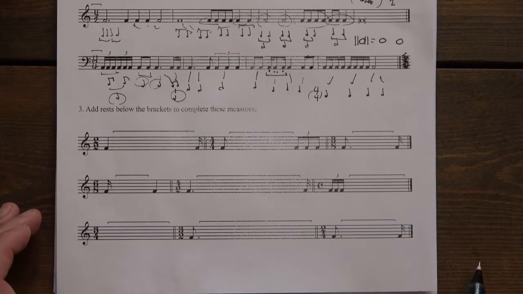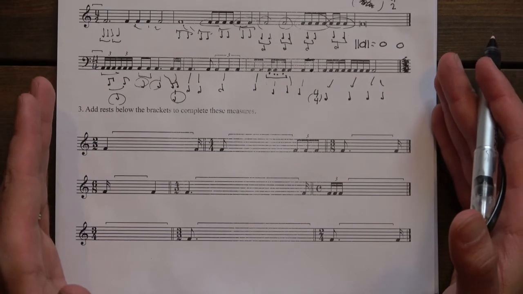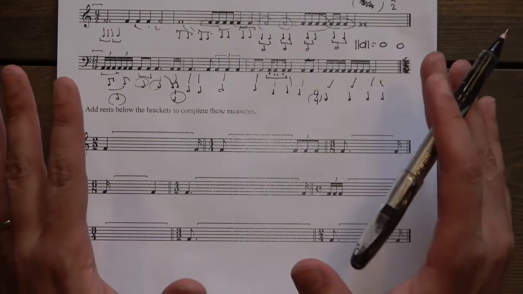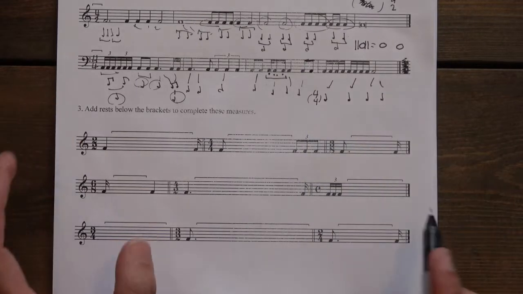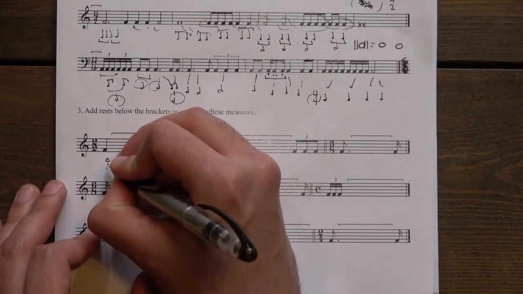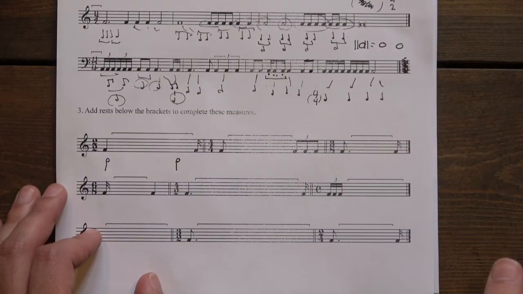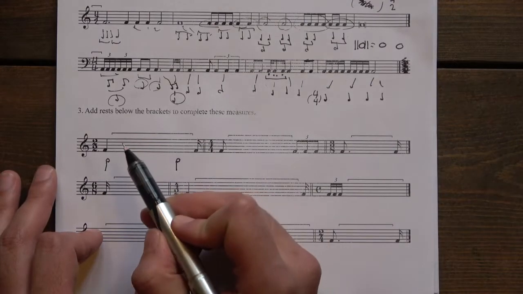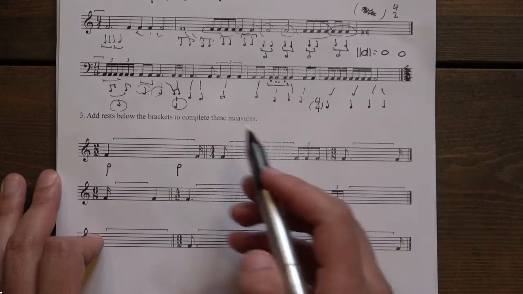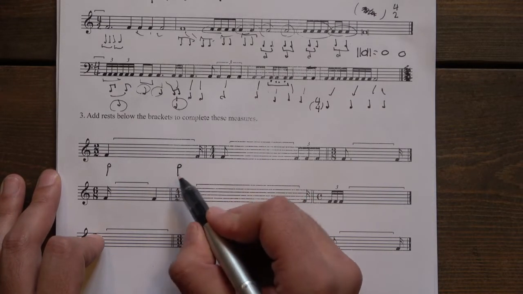Okay, so to do this, this is the hardest question on the exam, in my opinion. So step 1 is to write the groups under the bar. Let's start with this one. The grouping for 2/2 is 2 half notes. So we need to add rests under the brackets to fill out this bar. I often like to start from the back. So let's fill out this last group first.